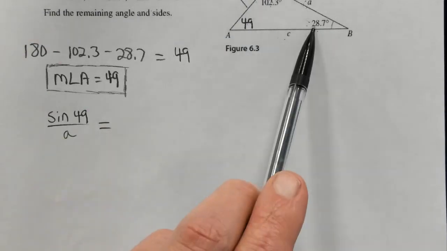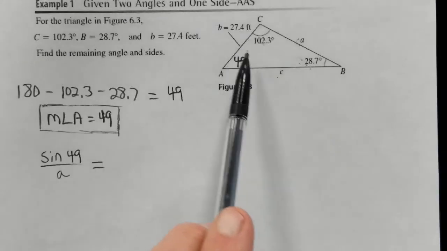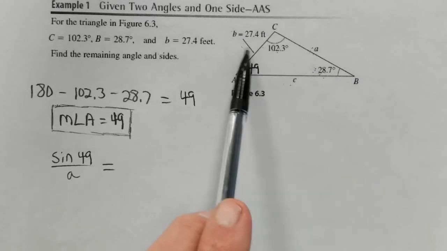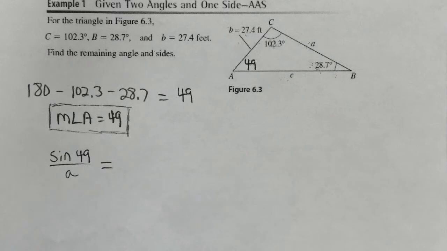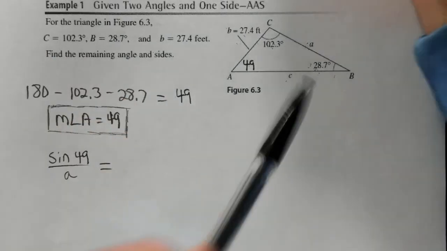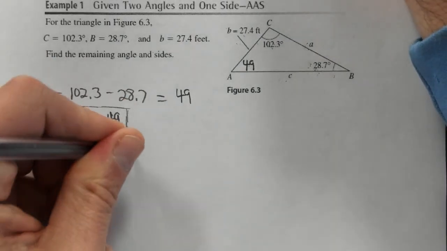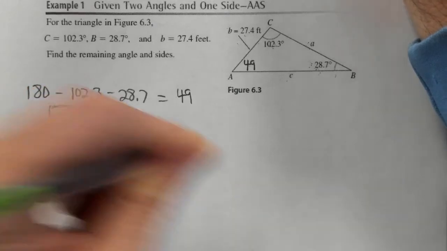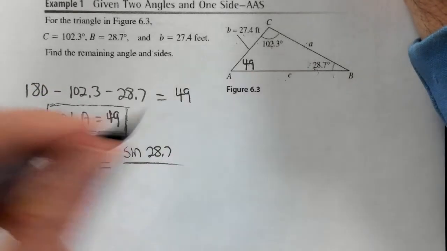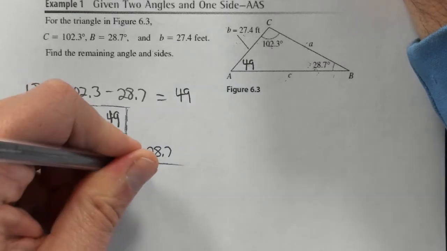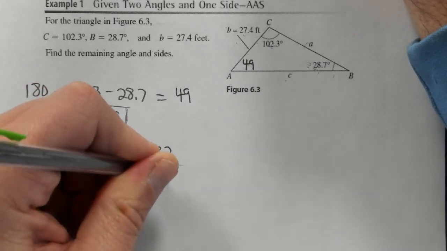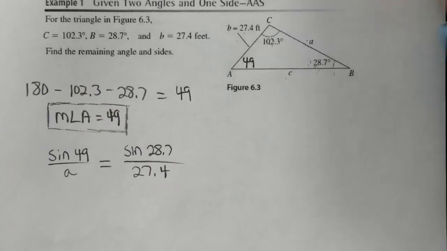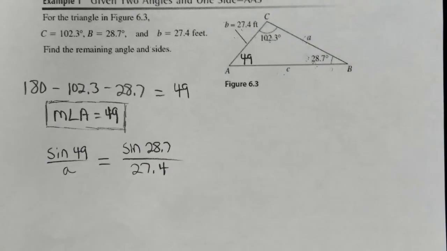I need to set it up with the angle and side combination that I have both of the numbers for, which would be the sine of 28.7 over, and side b is 27.4. And there's your setup.